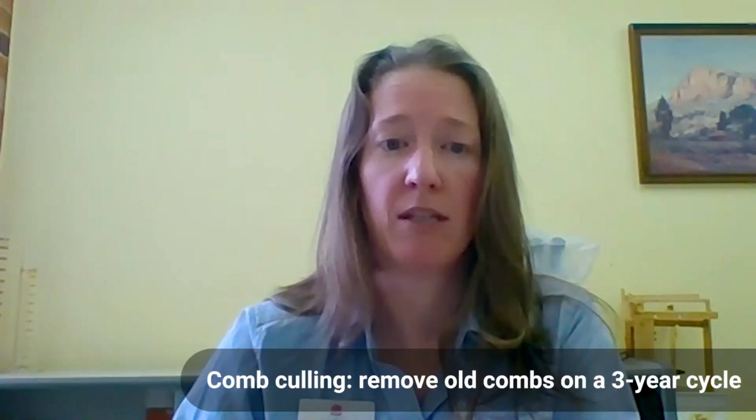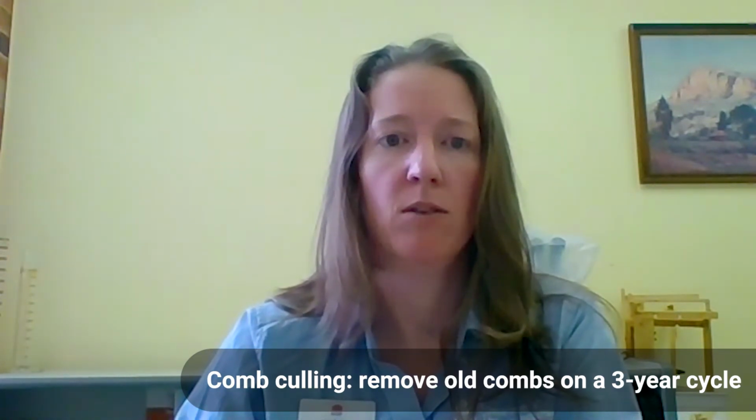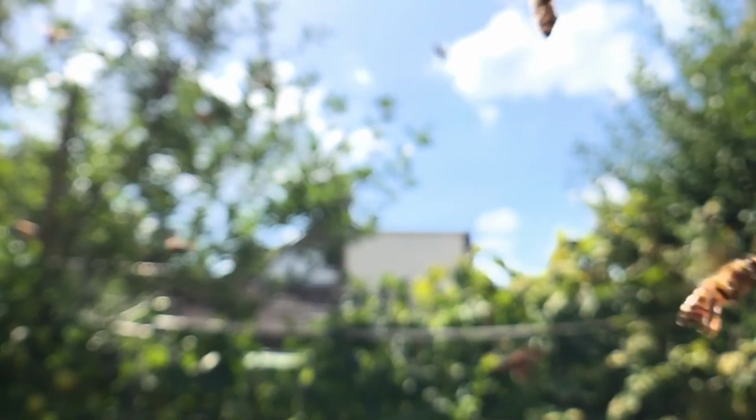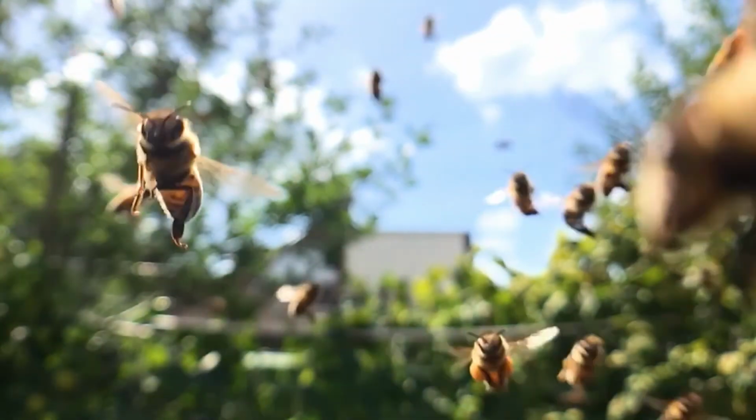Comb culling on a 3-year cycle is another great way of keeping spore levels down. So this is recommended in order to manage against many different bee diseases. So it not only keeps down bacterial or fungal pathogens, it also eliminates some chemicals that bees are bringing back to the hive and get sucked up by the wax in the honeycomb, which acts as a bit of a sponge when bees that have been foraging in an urban or rural setting or a cropping setting bring back some agrochemicals or household chemicals to the hive.